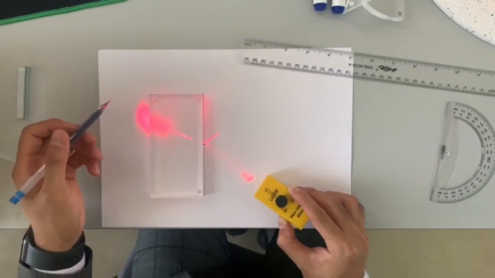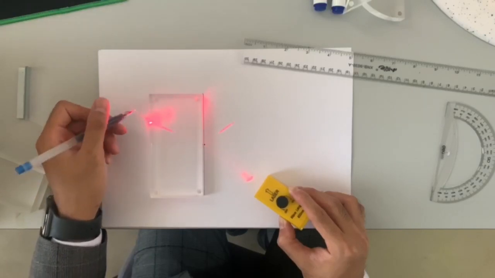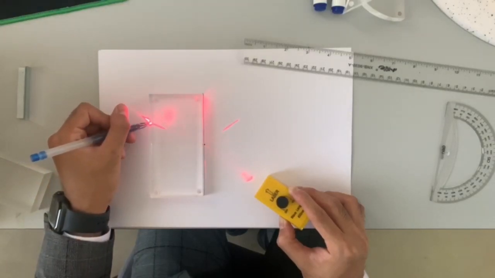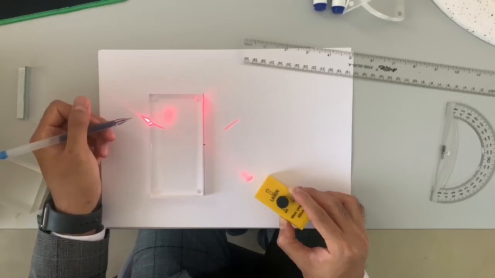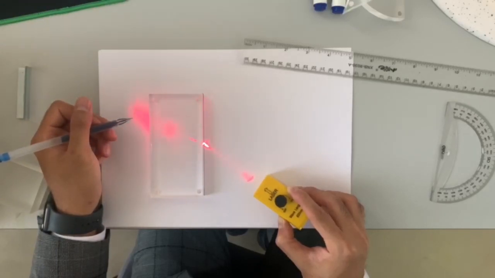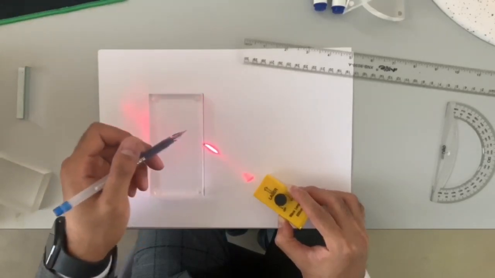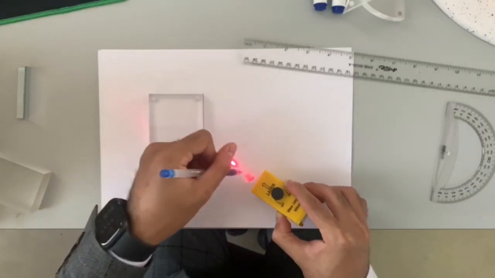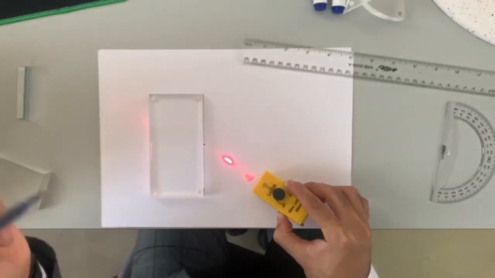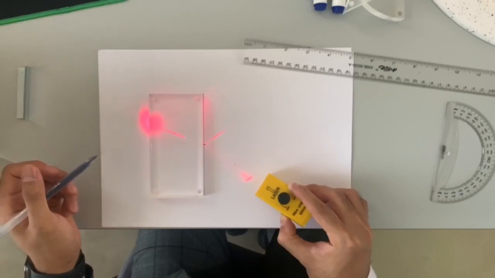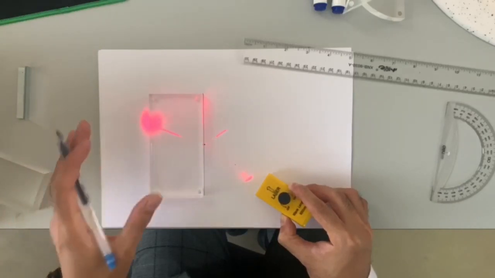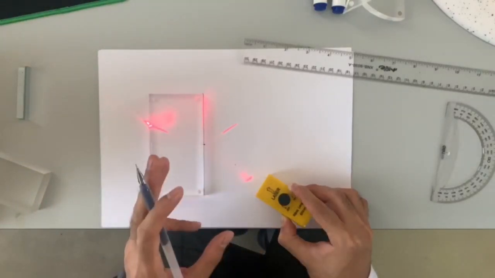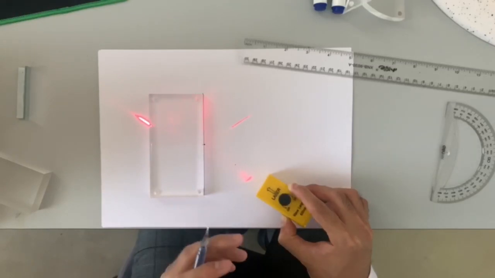And of course, it exits right here. And of course, the origin or the light source. So, as we mark 2 dots on the incident ray to record its position, now we will use these dots as a guide.